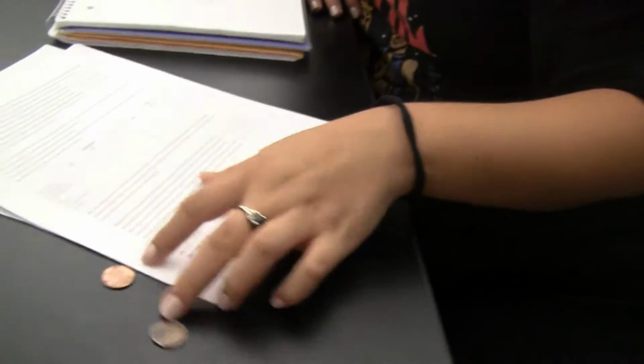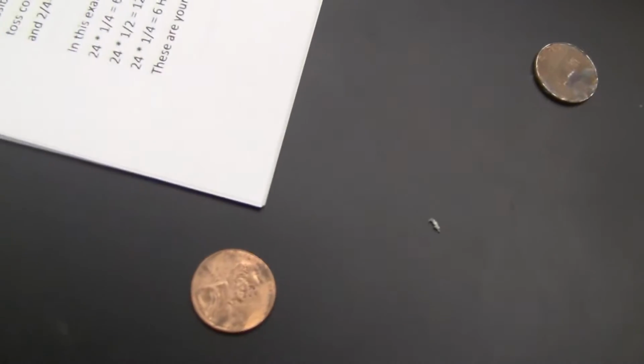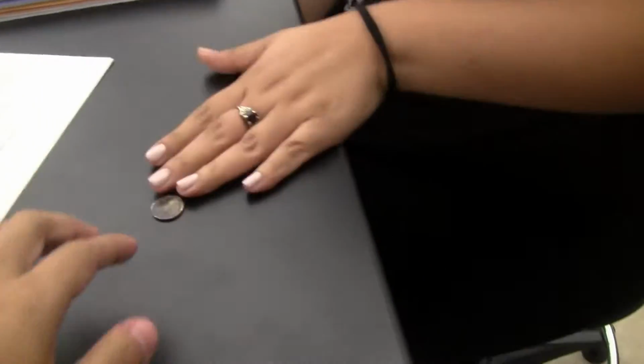Tails and heads. These pennies are rigged. They're weighted. That was a lovely throw. Looks like heads and tails are winning. What is that? Tails and heads. Dang! Tails. And tails, yes.